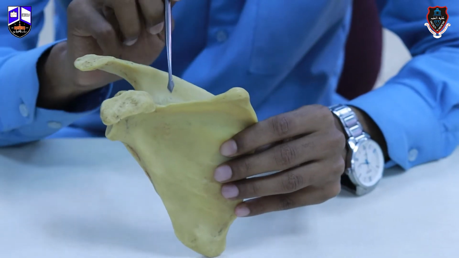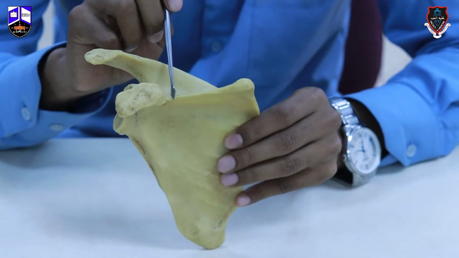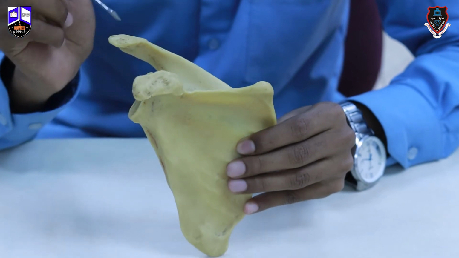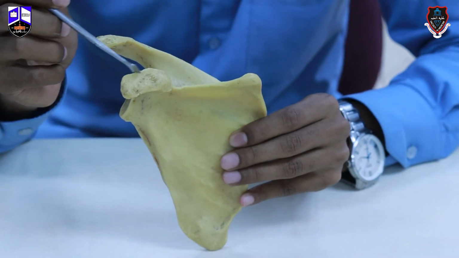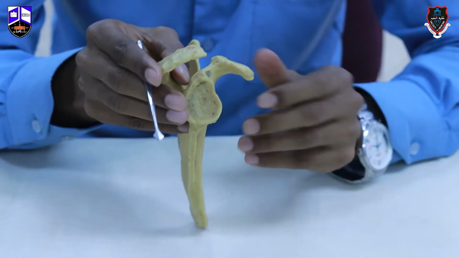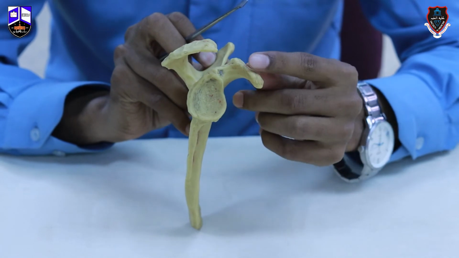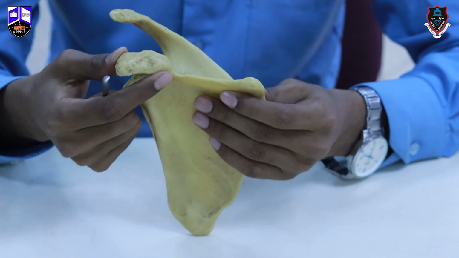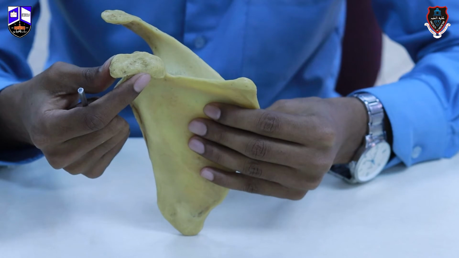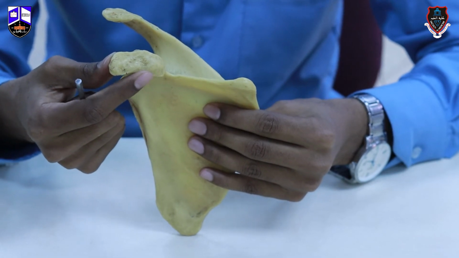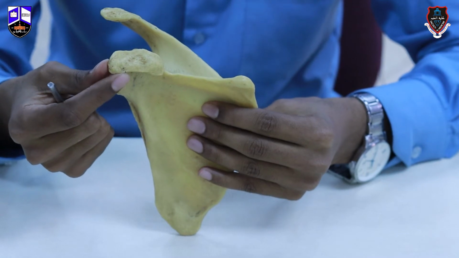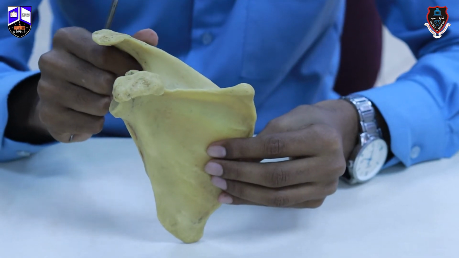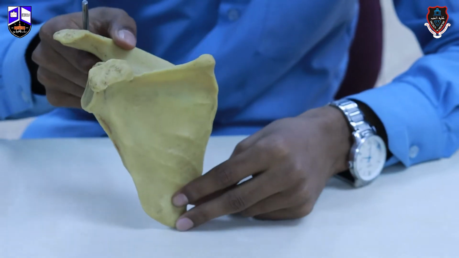As we said, this is the scapular notch through which passes the suprascapular nerve and vessel. From here, this process projects forward, which is the coracoid process. The coracoid process provides an attachment for three muscles: pectoralis minor, coracobrachialis, and the short head of biceps. That's all for the scapula and its muscular attachment.